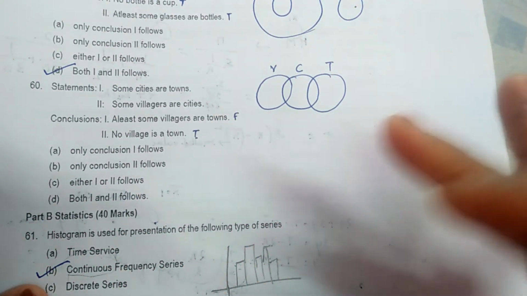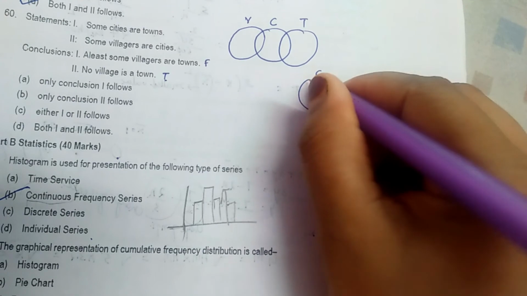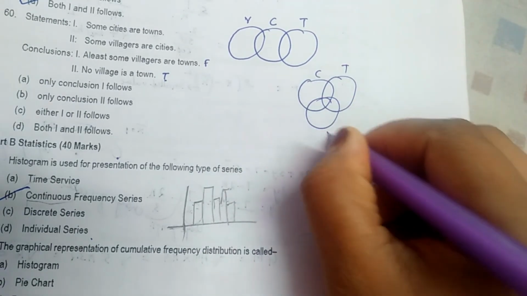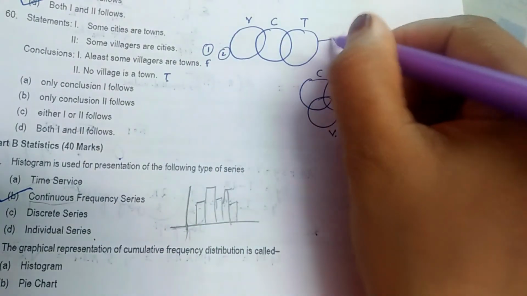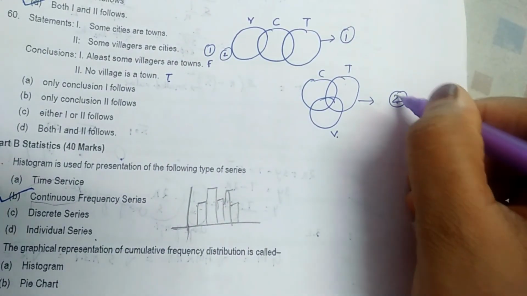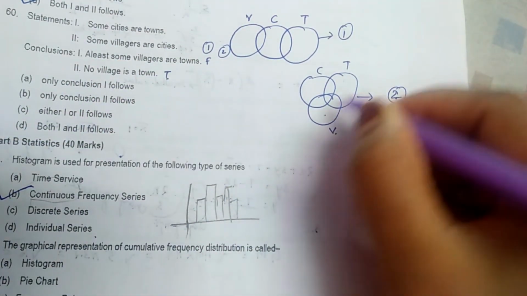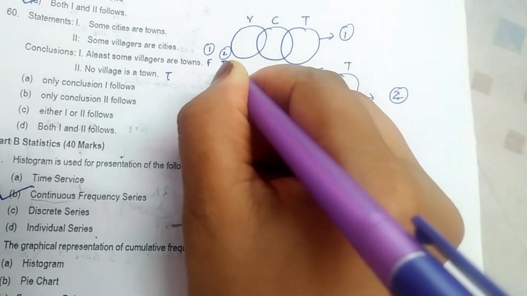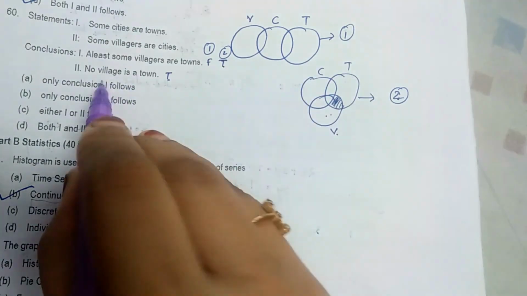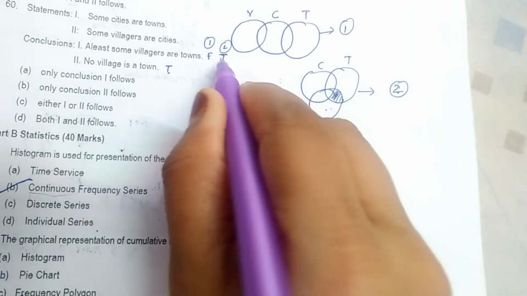Next, again we will draw a secondary diagram. This can also be drawn in this way, right? This is the cities, this is the town and this is the village. This is the first diagram and this is the second Venn diagram. If you see in this way, at least some villages are town. Yes, at least some villages are town. It's lying here. So this statement is true with the help of the second diagram. No village is a town. It is false.